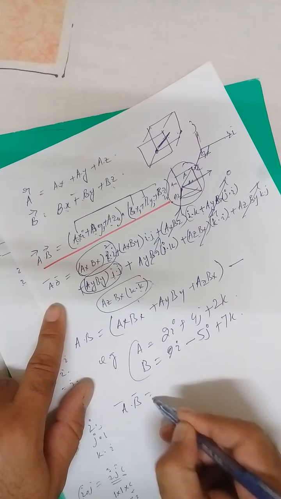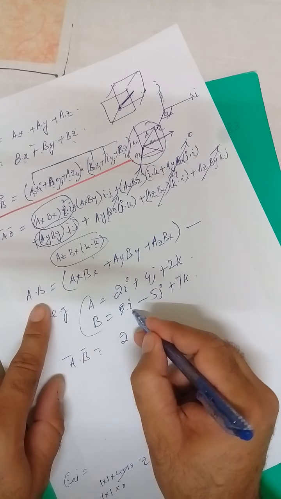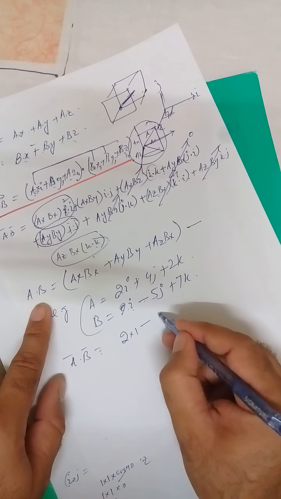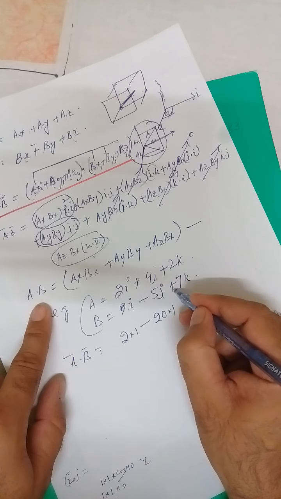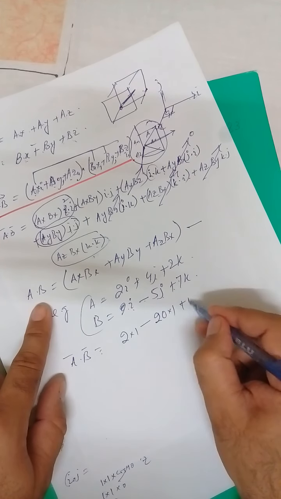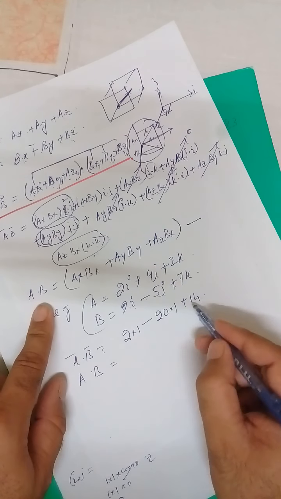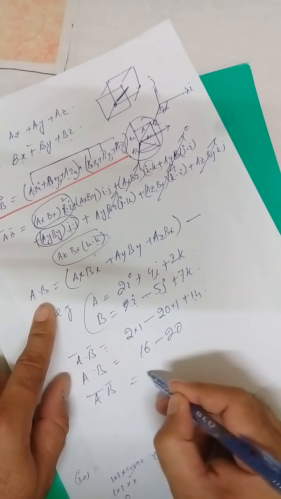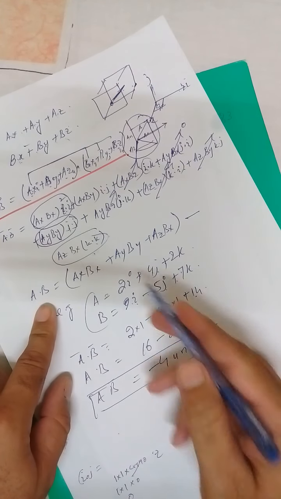What will be the answer if we multiply a dot b? Dear students, look at this one. So 2 multiplied by 1 is 2, i dot i is 1. Plus 4 times minus 5 is minus 20, j dot j is equal to 1. And plus 2 times 7 is 14, k dot k is 1. So a dot b is equal to 2 plus 14, 16, minus 20. So a dot b is equal to minus 4 units. This is the answer of a dot b if you multiply directly.